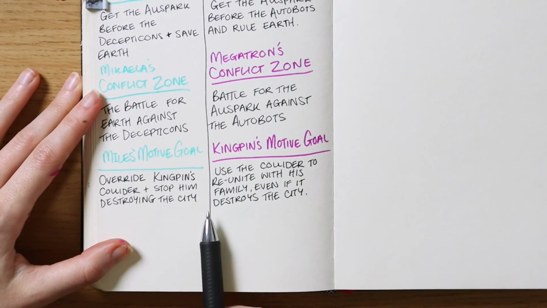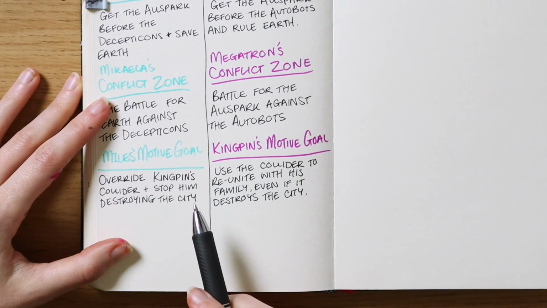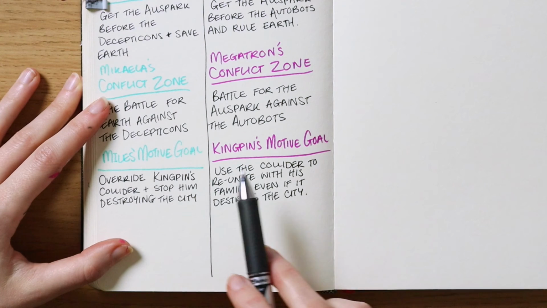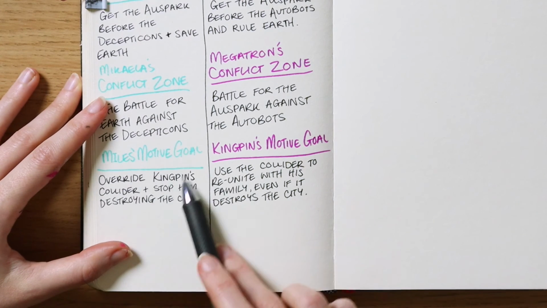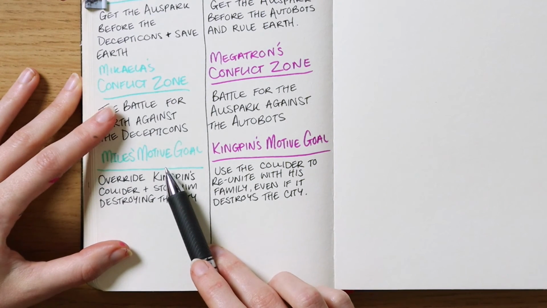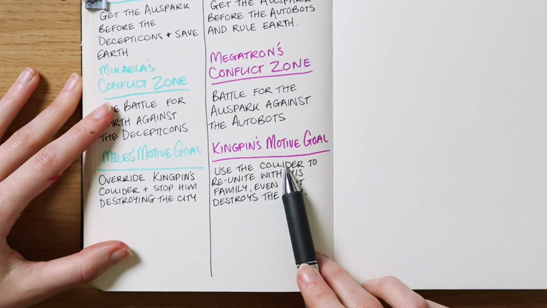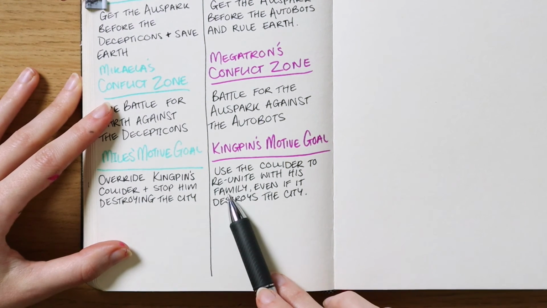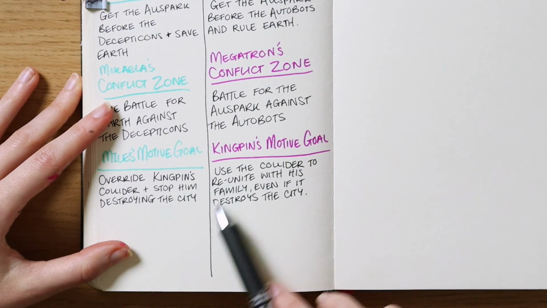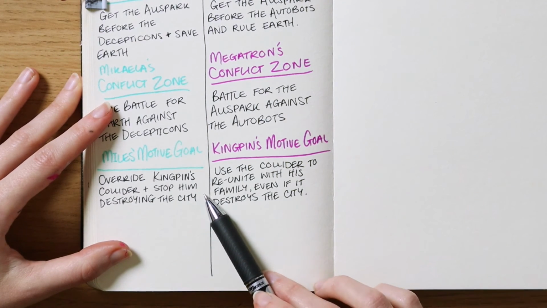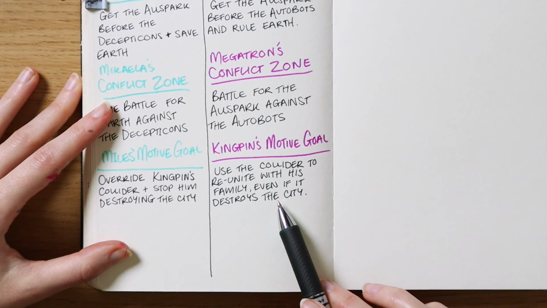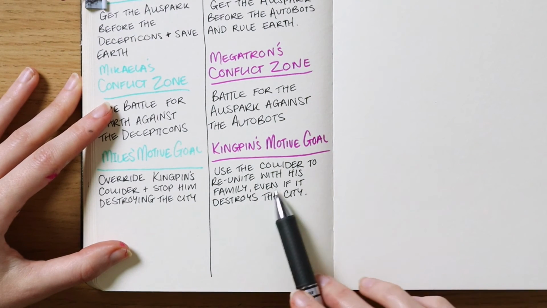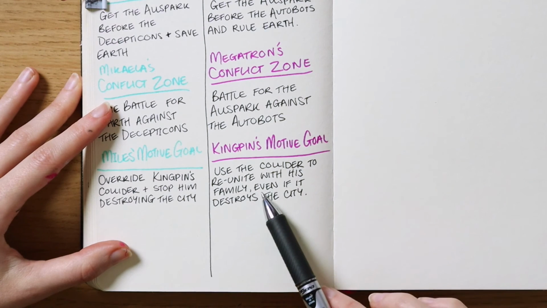This is a really good example of what I mean when I say that the rules of the world must be such that they can't both get what they want. Because Kingpin's motive goal here isn't actually to destroy the city, even though saving the city from destruction is Miles's motive goal. Kingpin's motive goal is to use the collider for a specific reason. It just happens that the way that the physics of this world is set up, he can't use the collider without destroying the city. The collider will destroy the city if it is used. So it's a kind of consequence of his motive goal, not the motive goal itself.